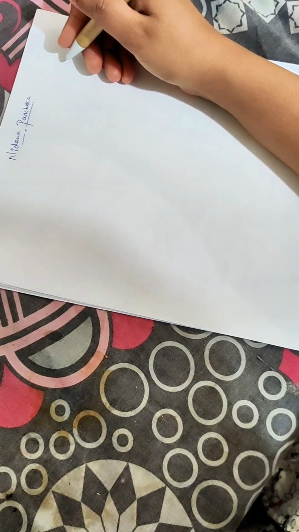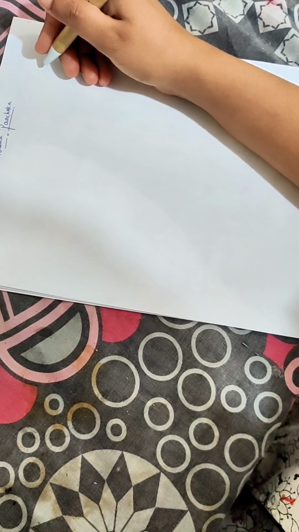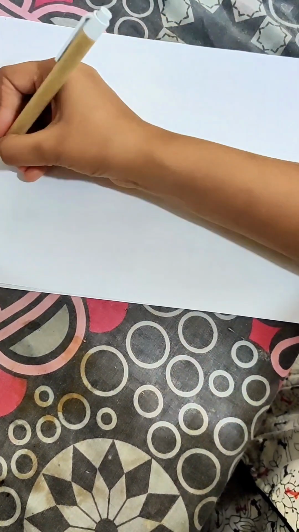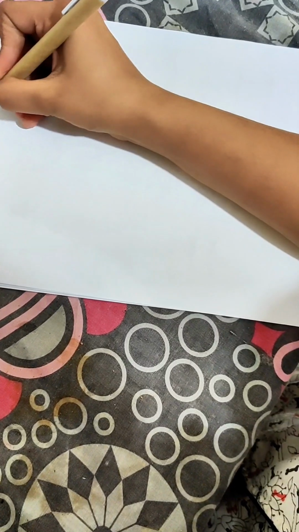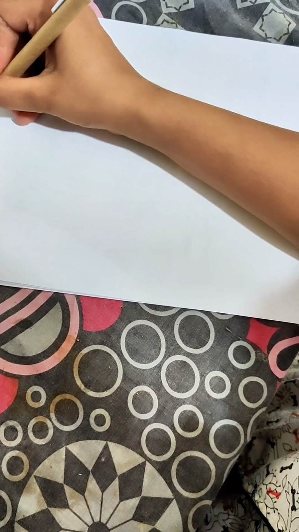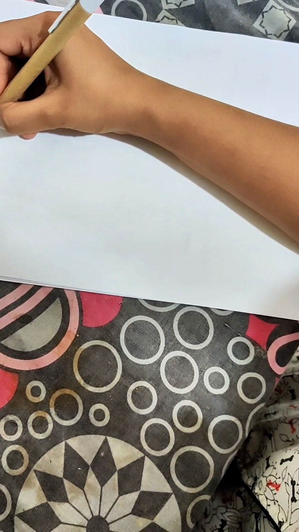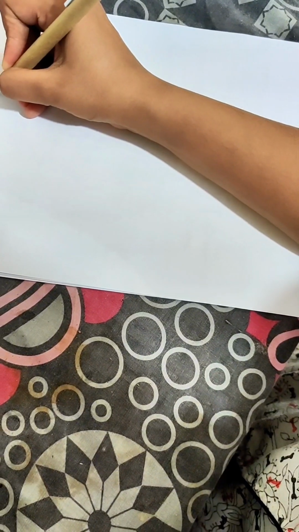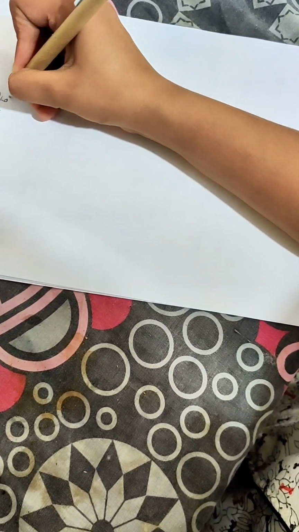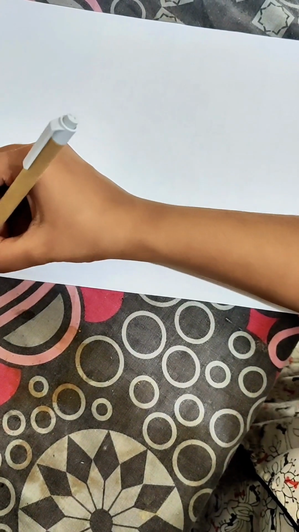Okay? So what does Nidana Panchaka include? Panchaka means 5, so there are 5 causes or 5 factors present. What are those?